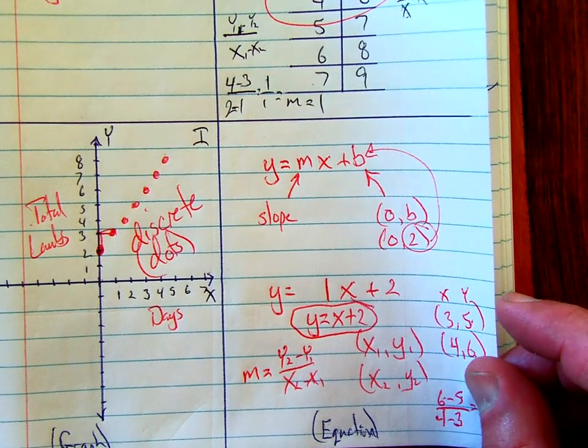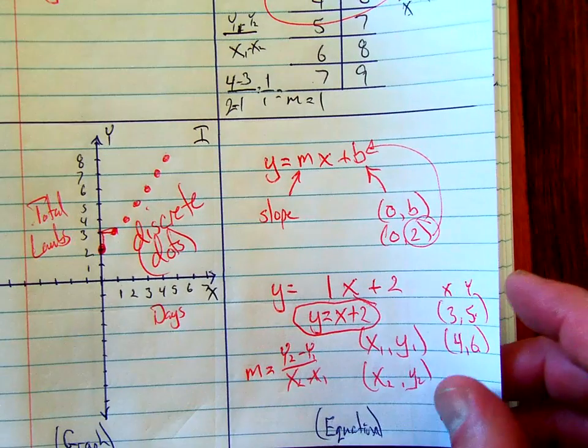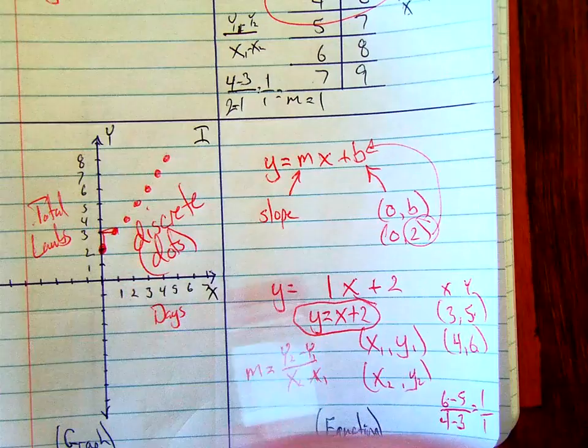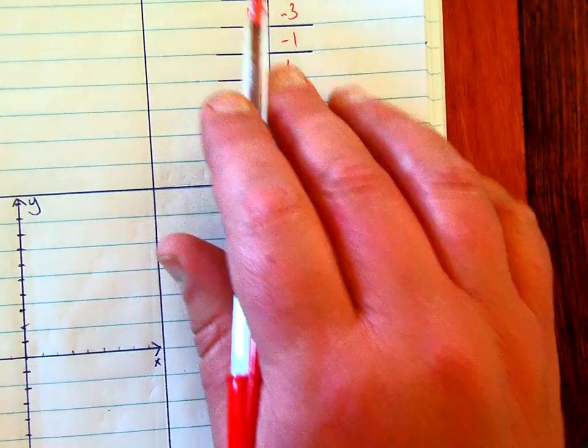I'm going to start with a different one. This one I started with a sentence and I did the other three. This time I'm going to start with a table. And I have these values. I'm just going to graph them right away.